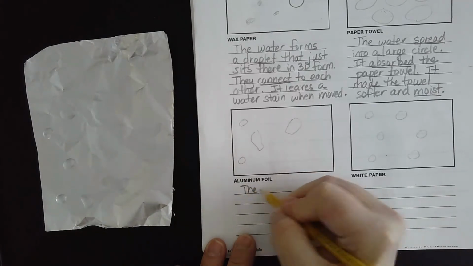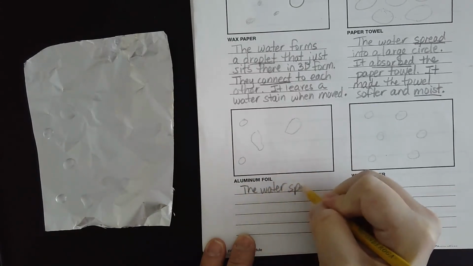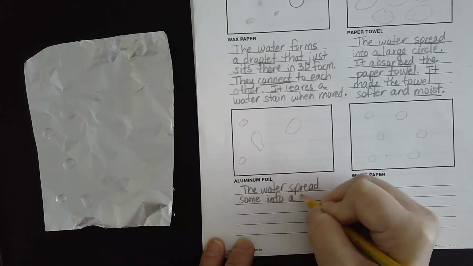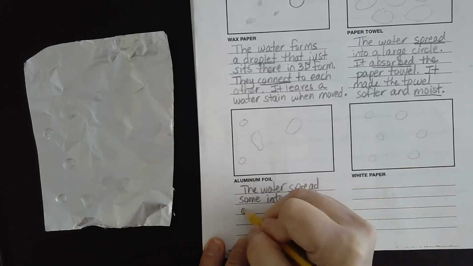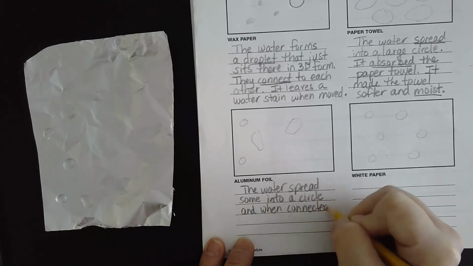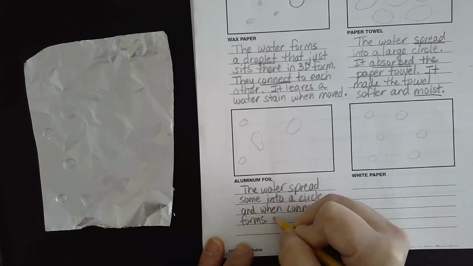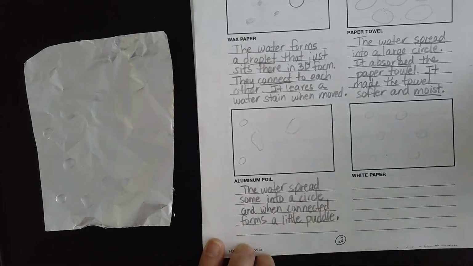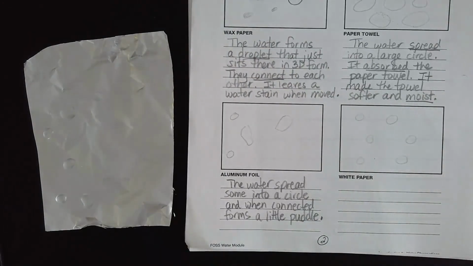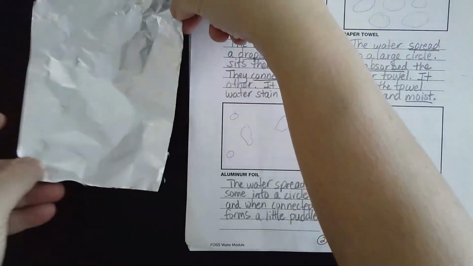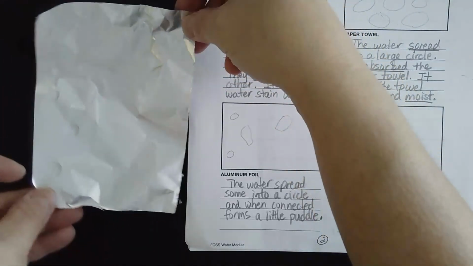Okay, the water spreads out some into a circle, and when connected, forms a little puddle. Okay? All right, because definitely when connected, it forms sort of like that little puddle, but it still can move around very easily. Okay, it's definitely not absorbing the material like the paper towel. All right, so I got a water droplet there.